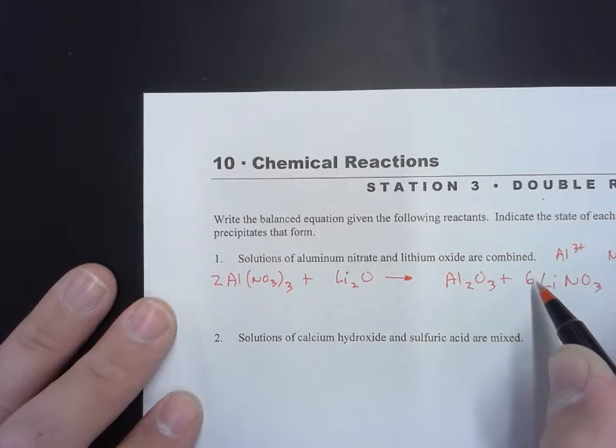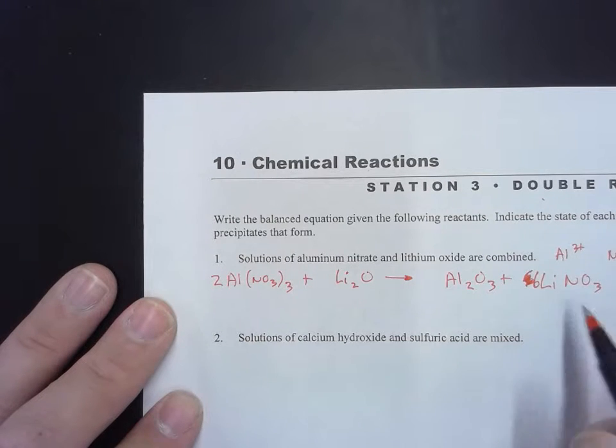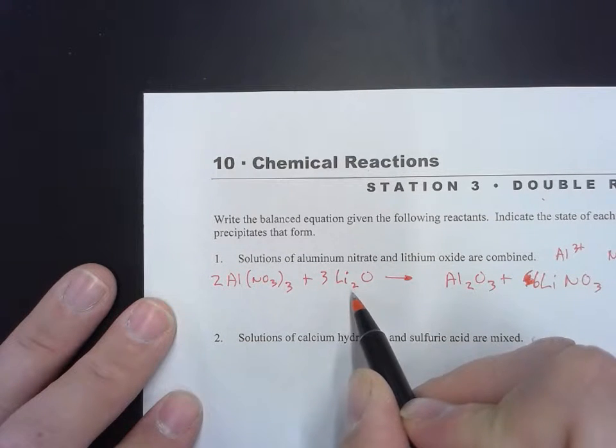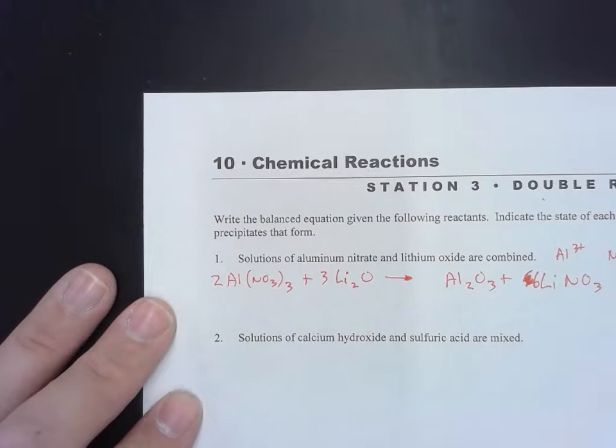Okay, no, that's not right. Well, yeah, it is. Never mind. 6. Okay, so I've got 6 nitrates. I've got 6 lithiums. And now I put a 3 there. I've got 6 lithiums on this side. And I've got 3 oxides on both sides. That's how you balance that one.